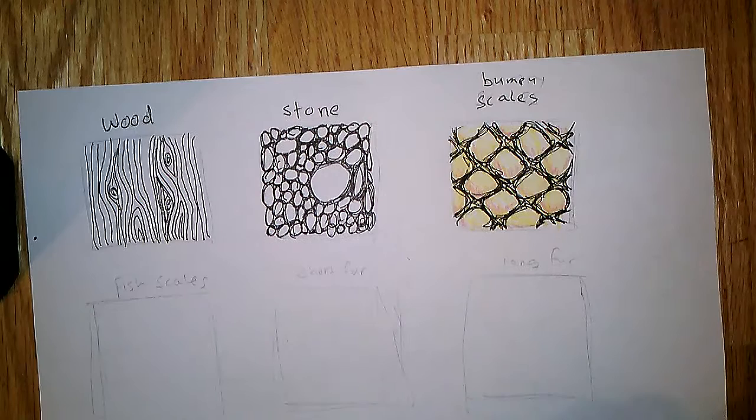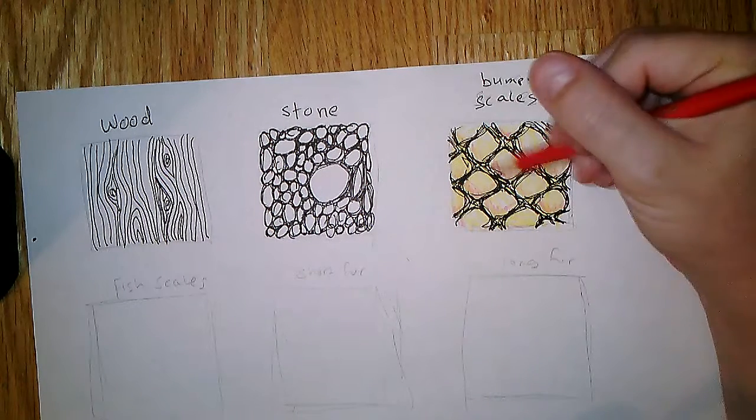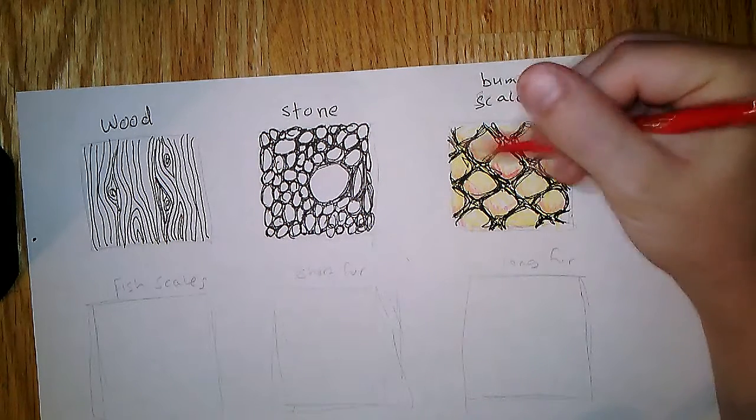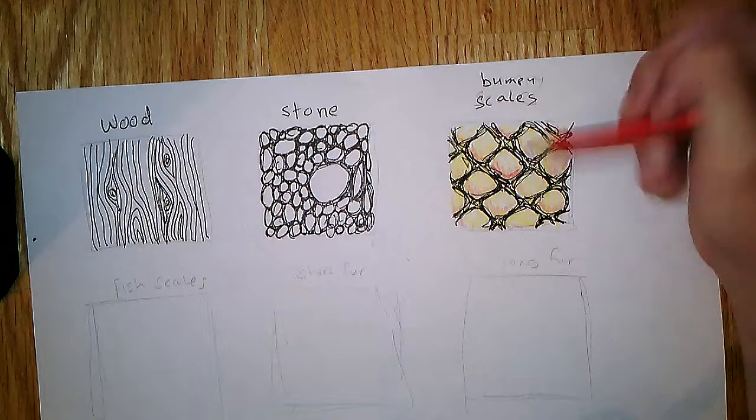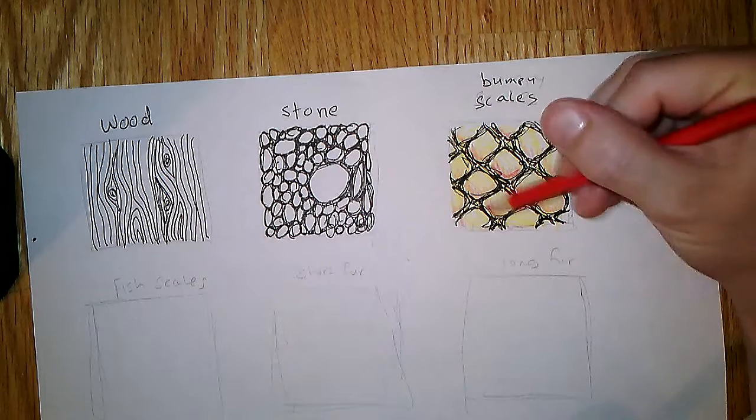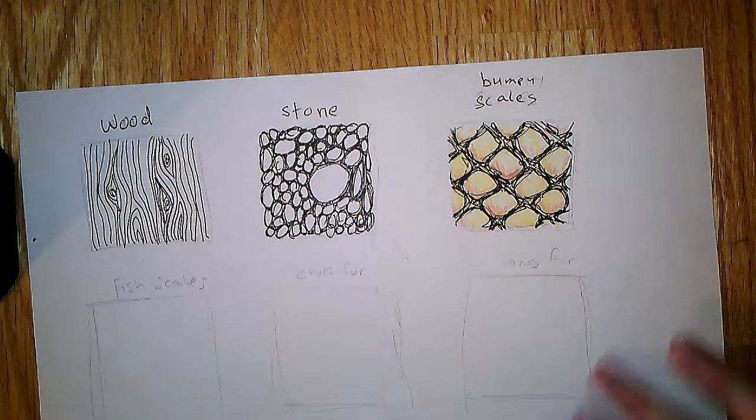And so that was what made them look more 3D. And some little tiny dark shadow down there in the bottom. There we go. All right.